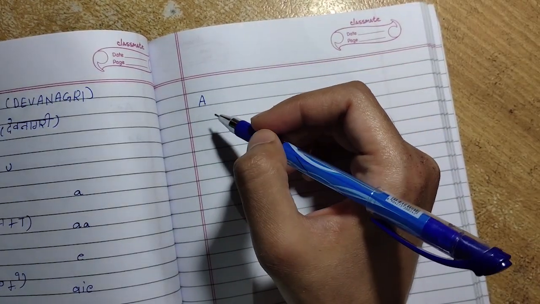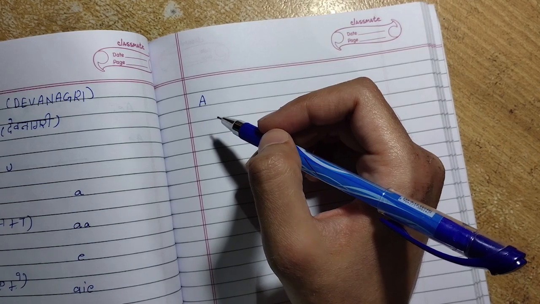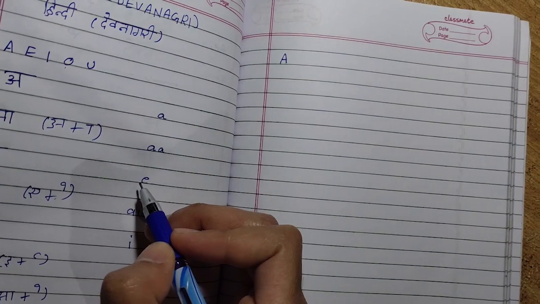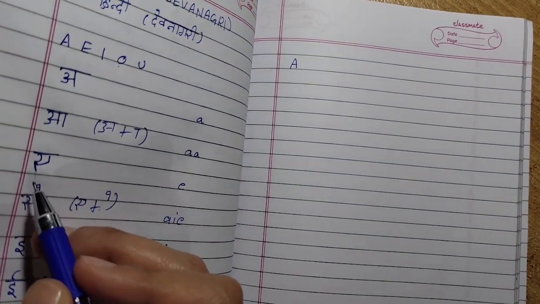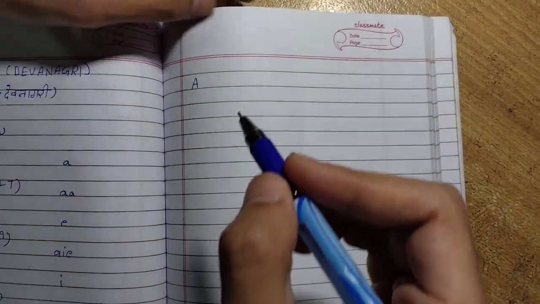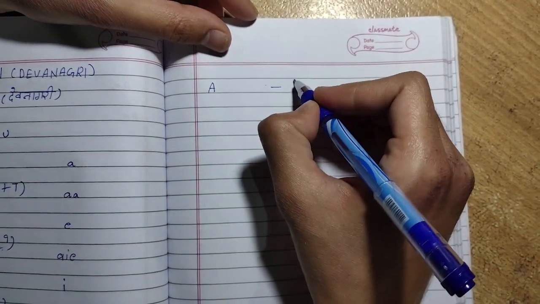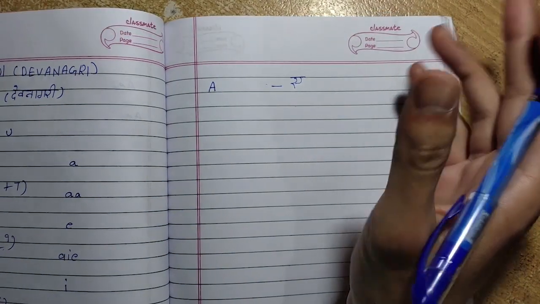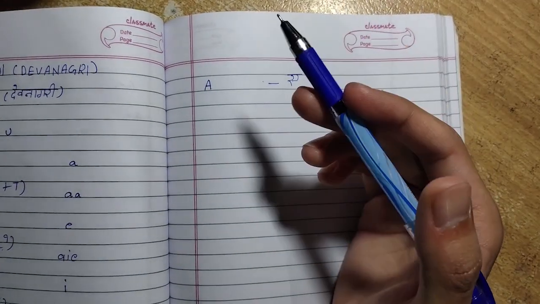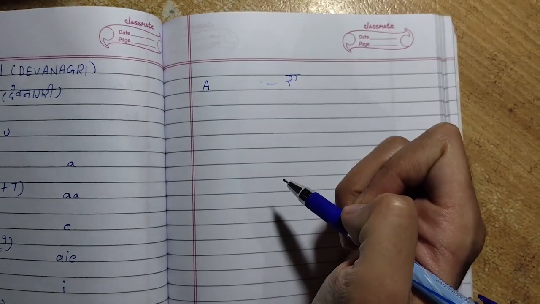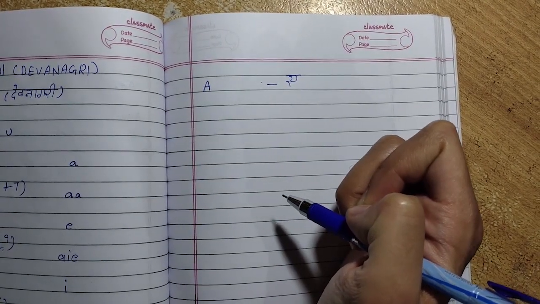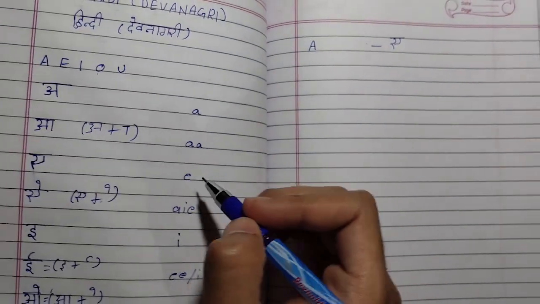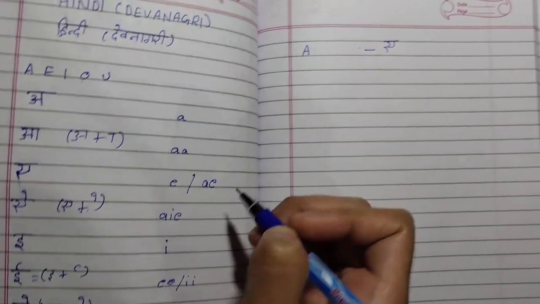So A has a very particular sound, which is kind of similar, if you remember, to the E. So that's what we're going to write here, because that's how we usually say the English letter A. So that's how we're going to write it in Hindi, like the vowel A. I guess another way of writing this is AE.